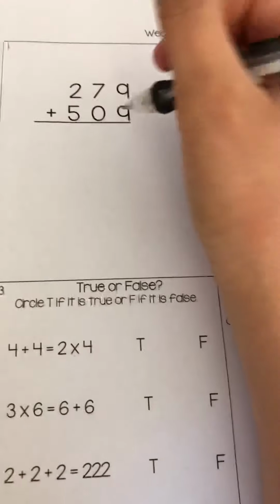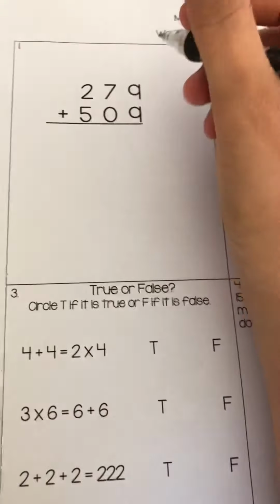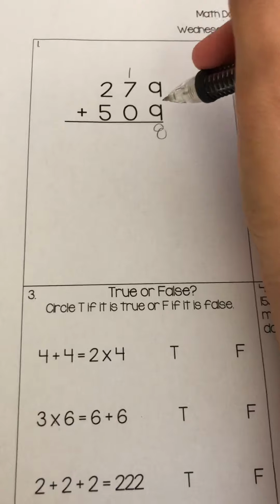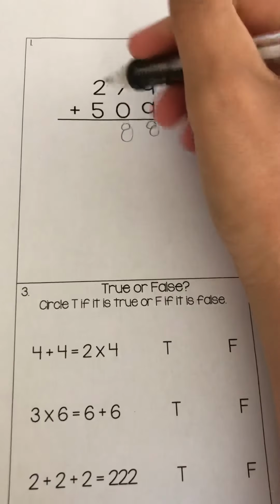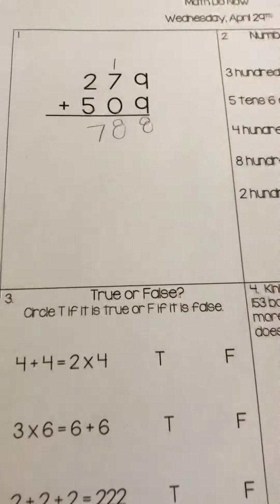All right. We're adding these numbers. 9 plus 9 is 18. Carry the 1. 1 plus 7 plus 0 is 8. 2 plus 5 is 7.